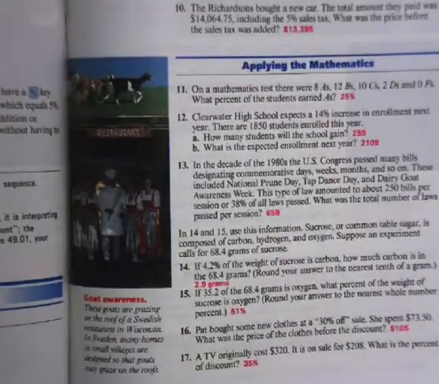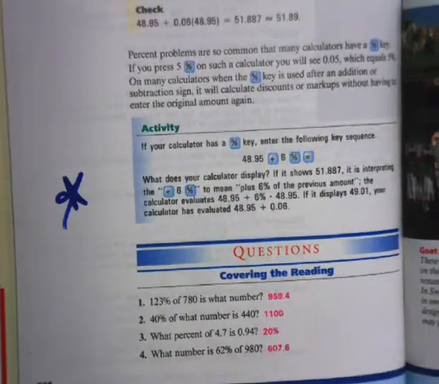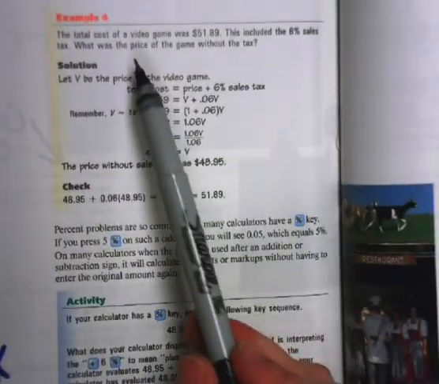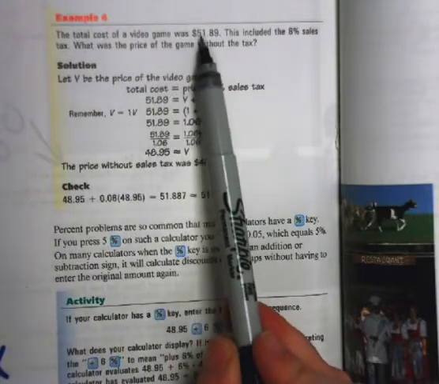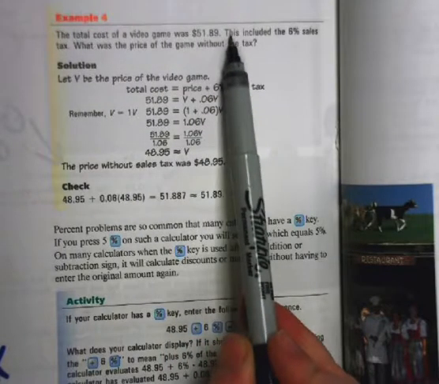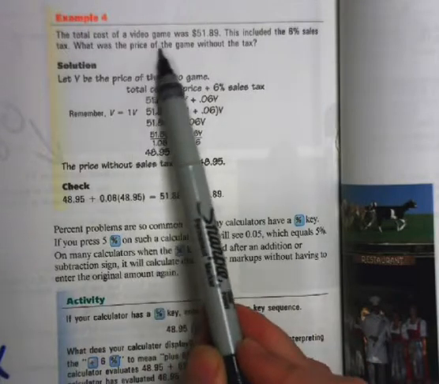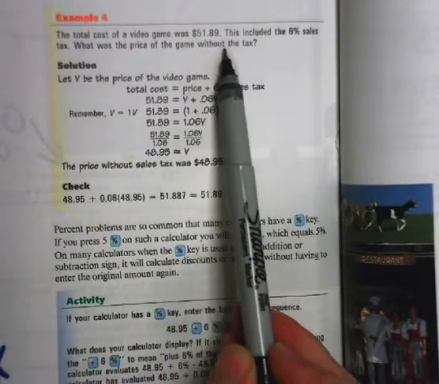All right, and last but not least, we go back to a tax problem. The total cost of the video game was $51.89. This included the 6% sales tax. What was the price of the game without tax?